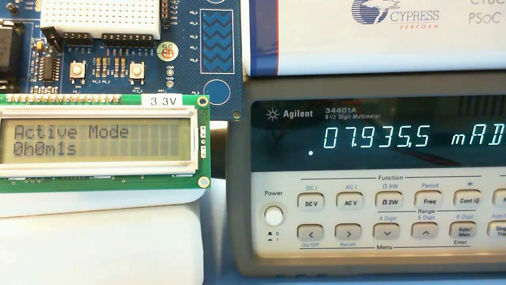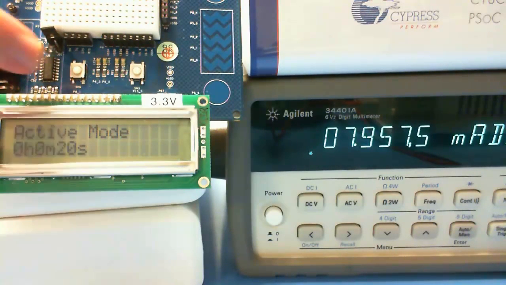The real-time clock and timer start counting very soon after reset is released, and you can see the time being updated on the LCD and the LED flashing. You can also see that this particular design draws about 8 milliamps of current in active mode because everything is up and running constantly. There are certainly ways to reduce power consumption in active mode, but that is a topic for a different video.